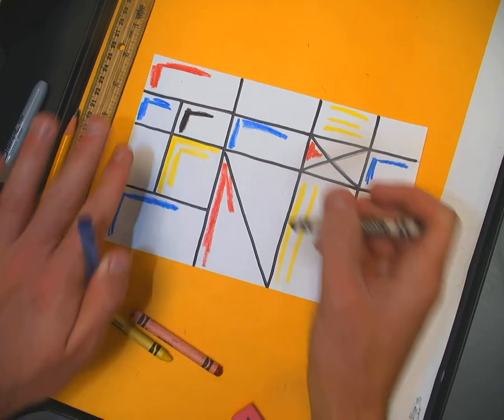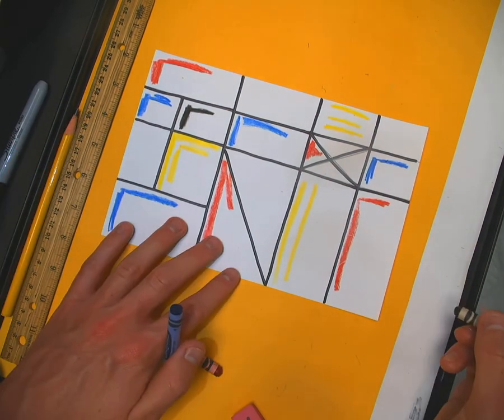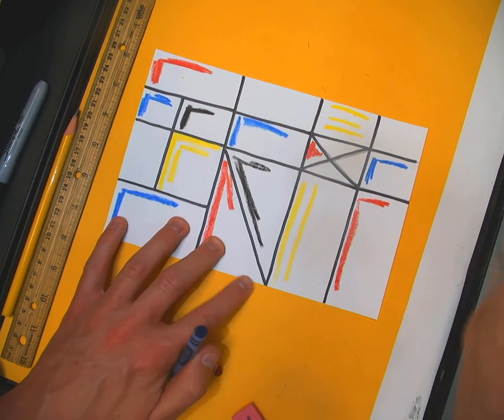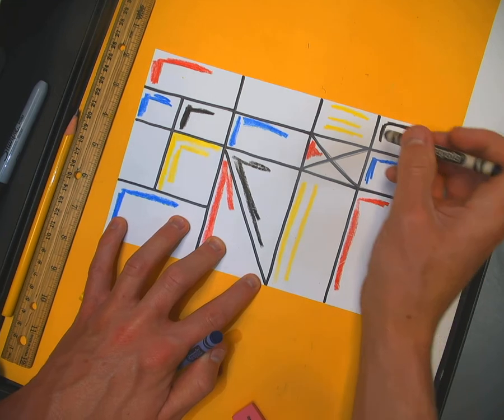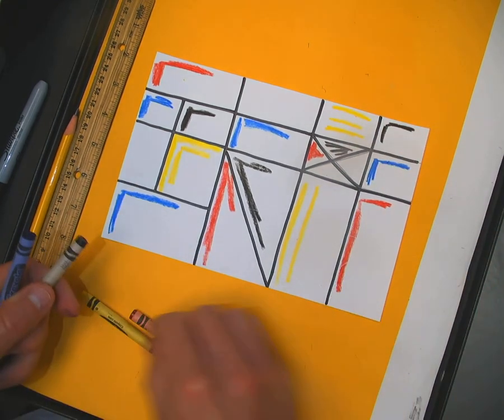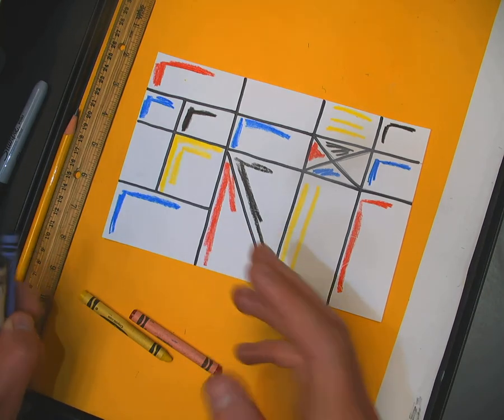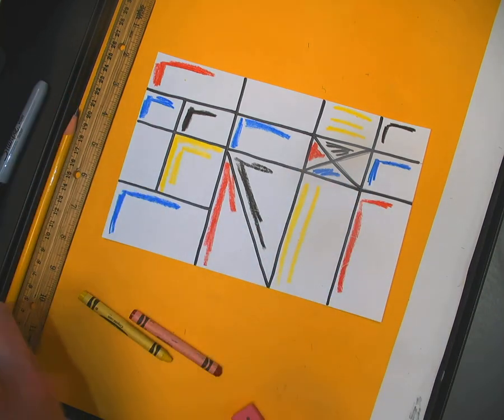And let's get some balance here, and then get some black too. So this one would be black, this I'd leave white, so of course I'm not gonna make a mark in there. I'll go black here, black here, black here, and maybe also a blue. So yeah, you fill those in, bada bing, bada boom.